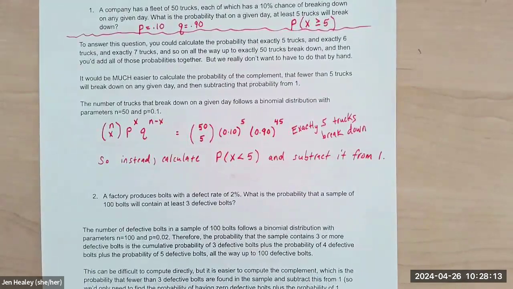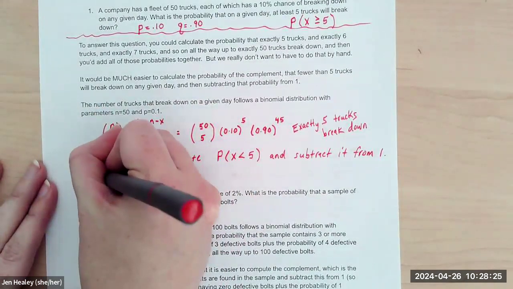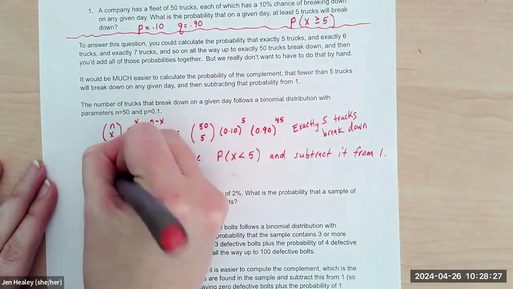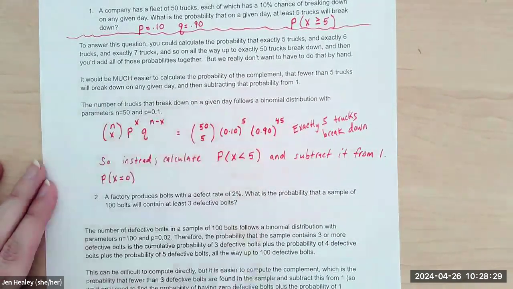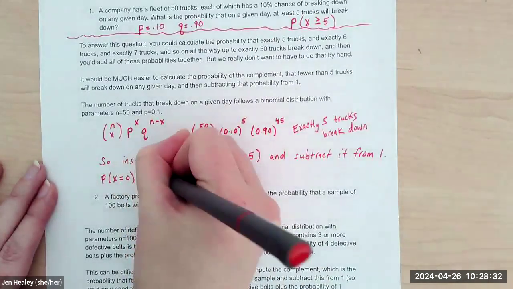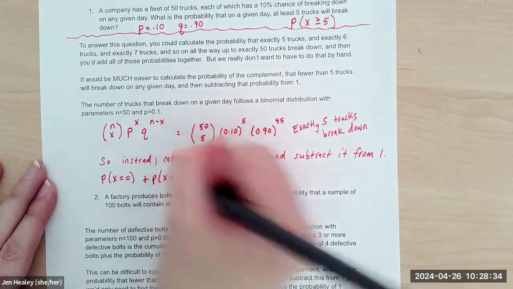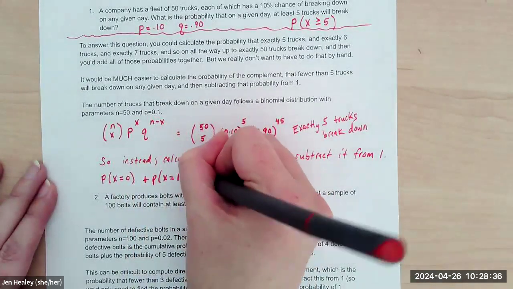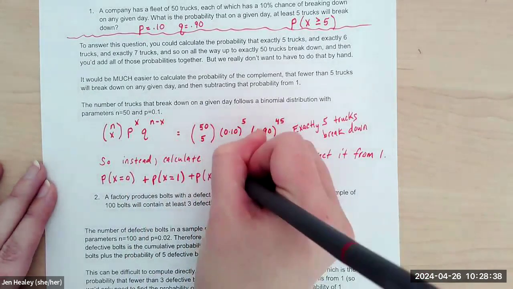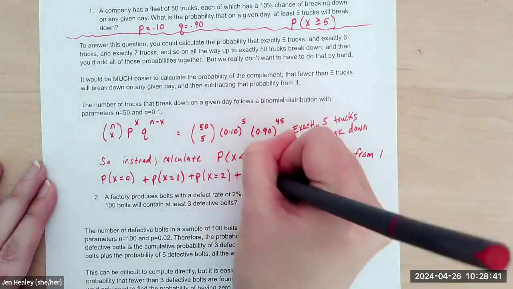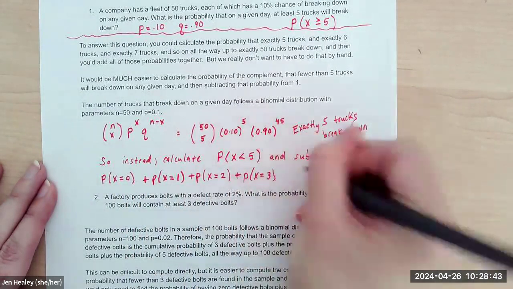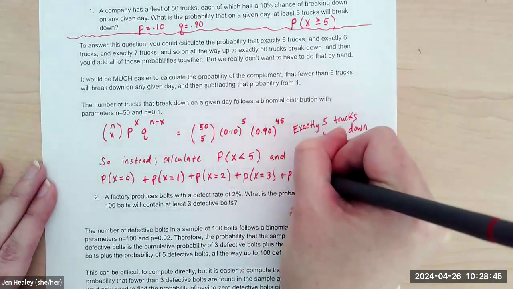Now, to actually do this calculation still requires you to add up the probability of no trucks, the probability of 1 truck, the probability of 2 trucks. So you're going to calculate the probability that X is equal to no trucks breaking down, plus the probability that X is equal to 1 truck, plus 2 trucks, plus 3 trucks, and then 1 more, plus 4 trucks breaking down.